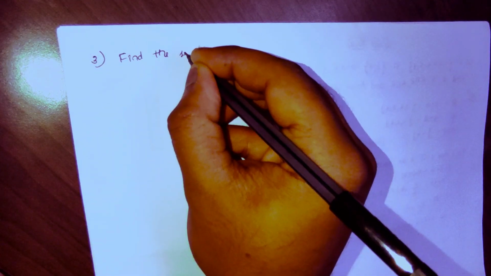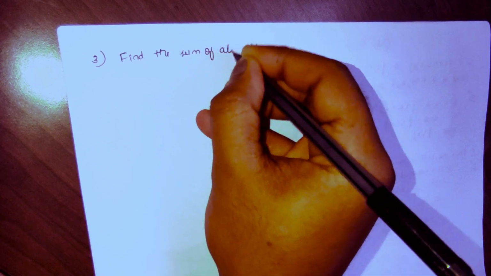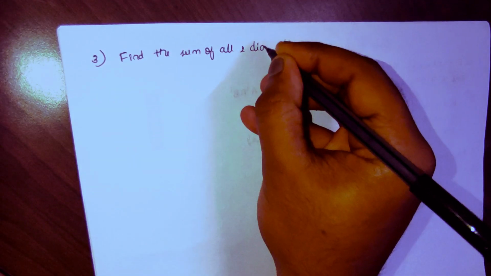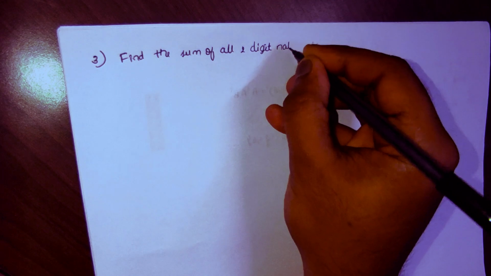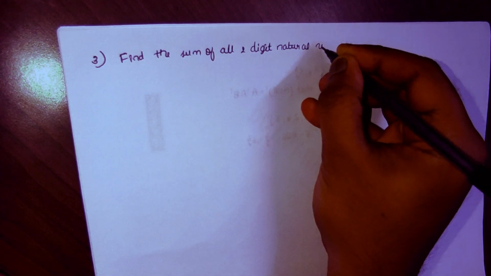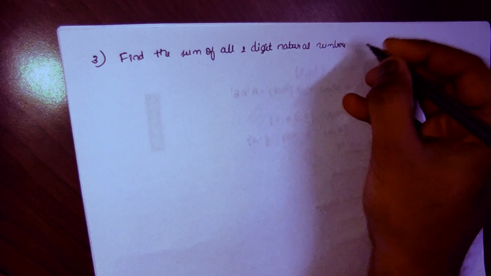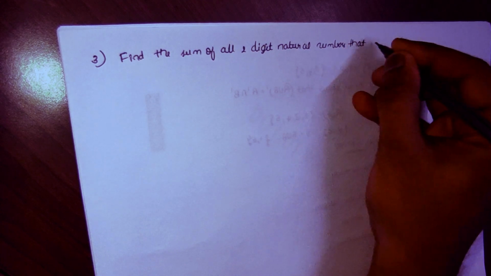Find the sum of all 2-digit natural numbers that are divisible by 5.